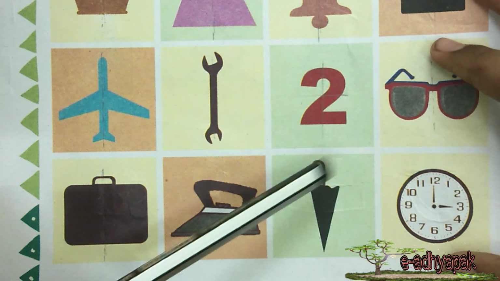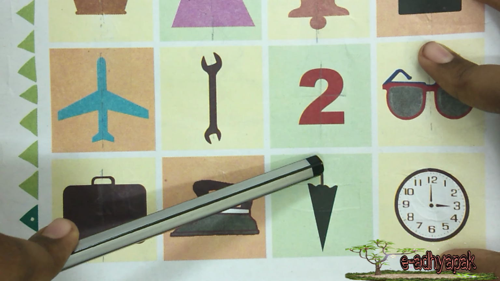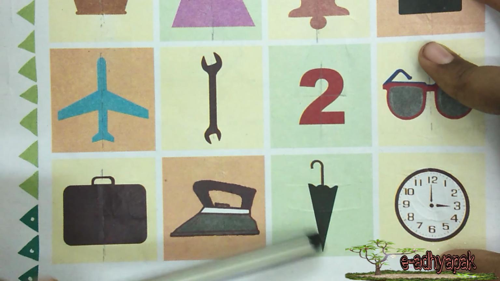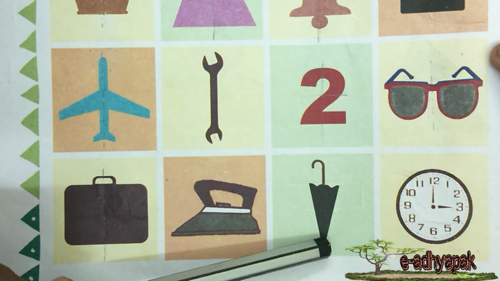We cannot even do this umbrella, because if we cut it like this, then this side will have the handle and this side will not have, and if we cut it like this, this side will not have, and this is also not same.